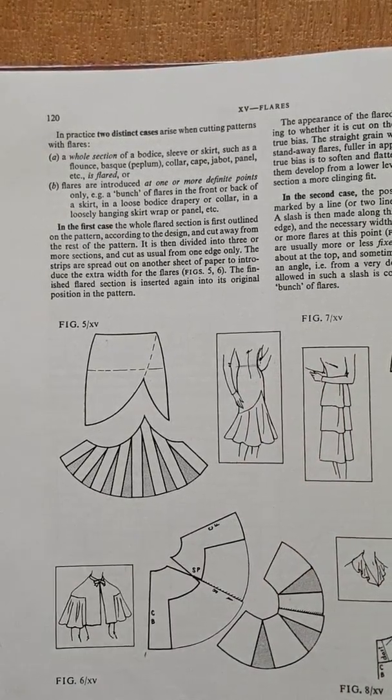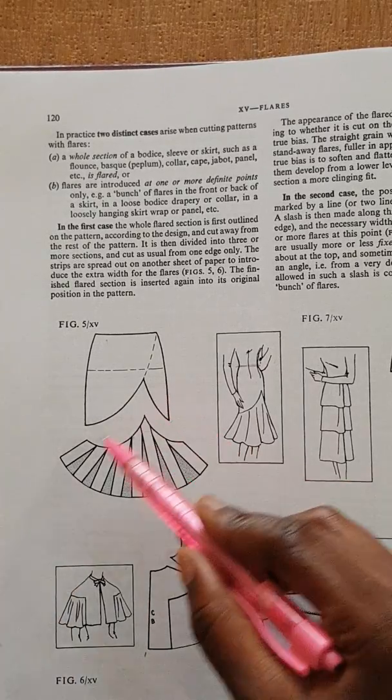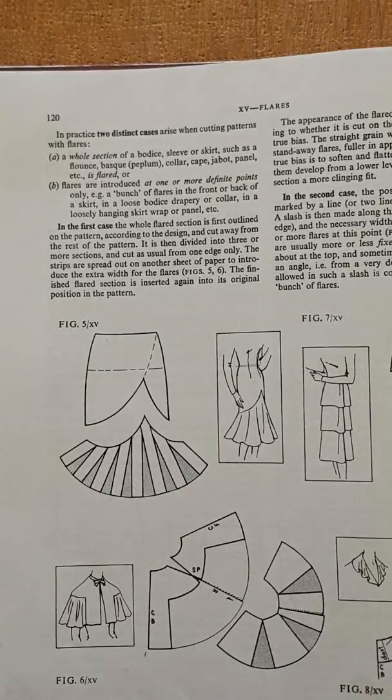Okay, now there are no instructions to follow in this case. So let's just assume, I beg your pardon, let's just assume there are no instructions to follow. You need to be able to look at this diagram very well and design this on your pattern. And that's where proportions comes in.